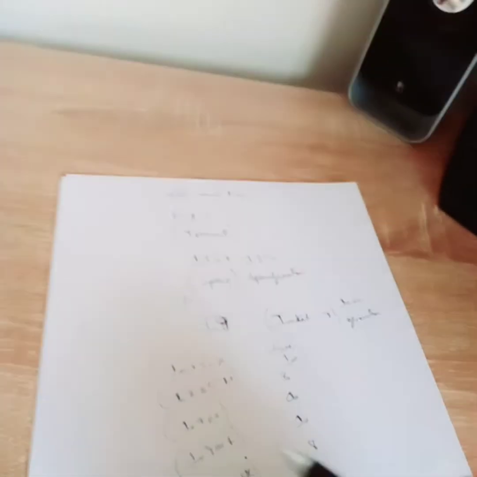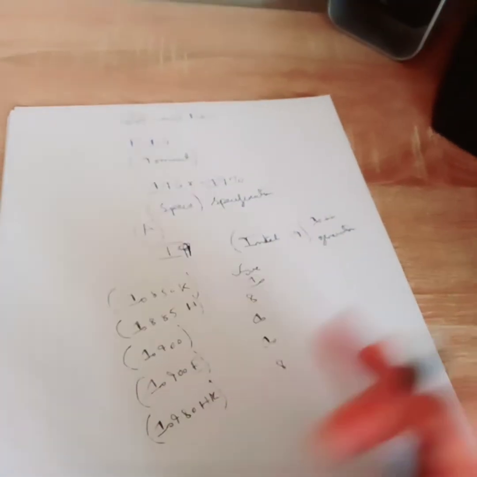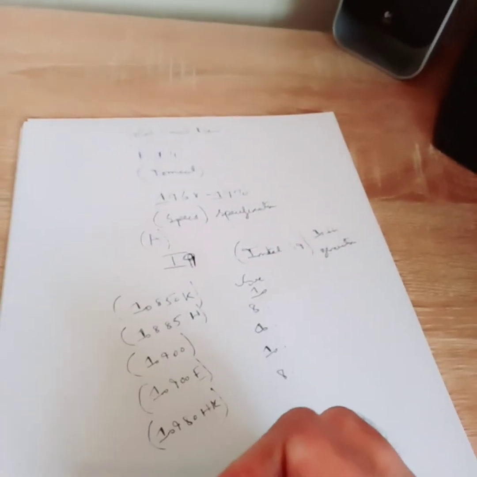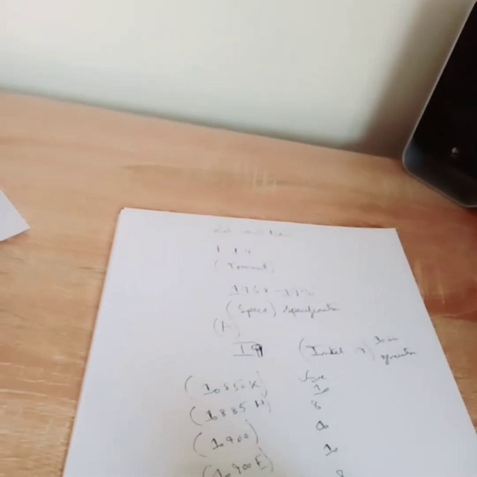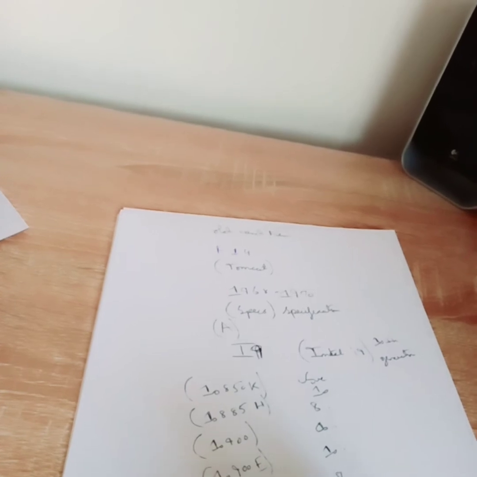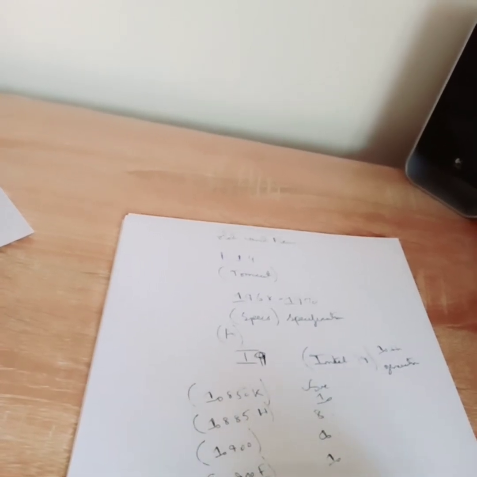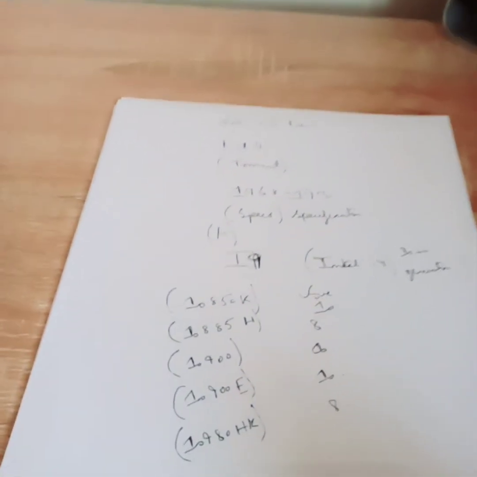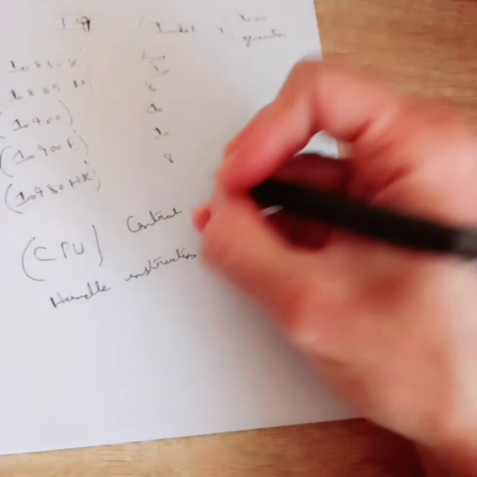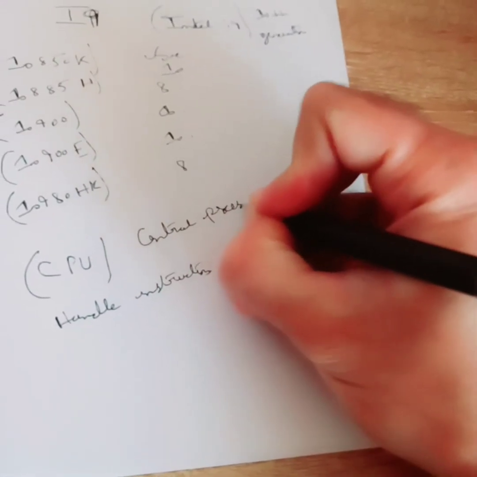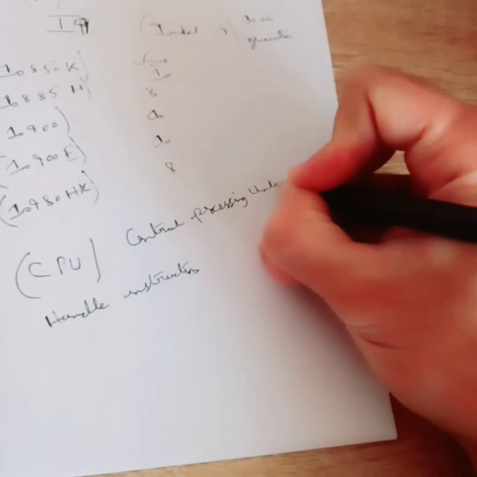Now just where does the core exist? So I would say it exists in the CPU. So what is a CPU? As everyone knows and they have seen, the CPU will handle instructions. So CPU is central processing unit. Remember, it's called central, excuse my writing, central processing unit.